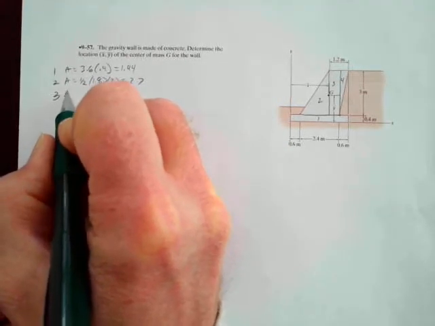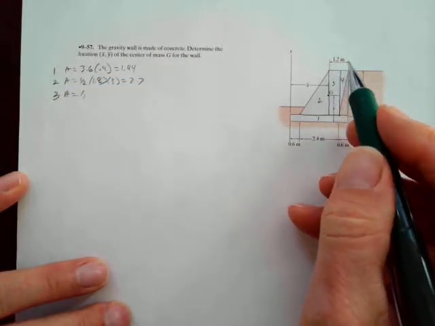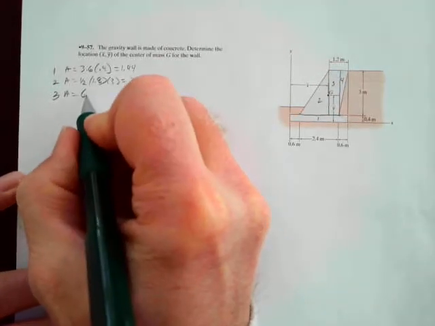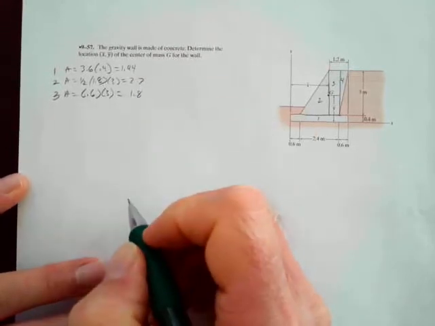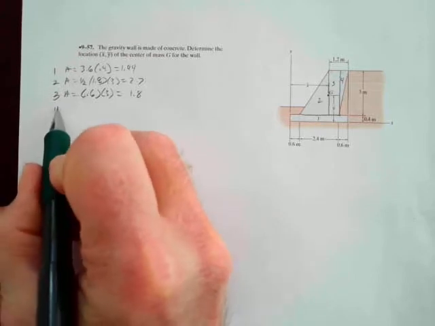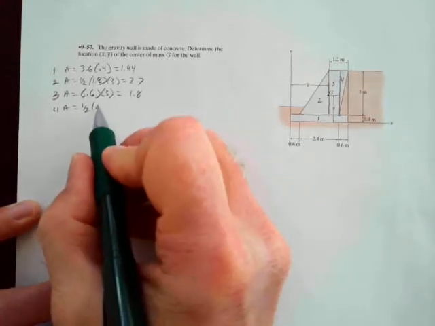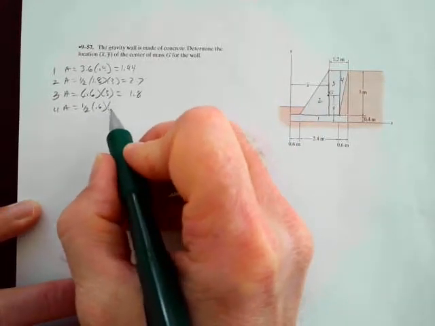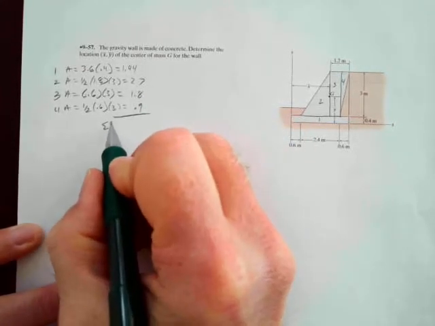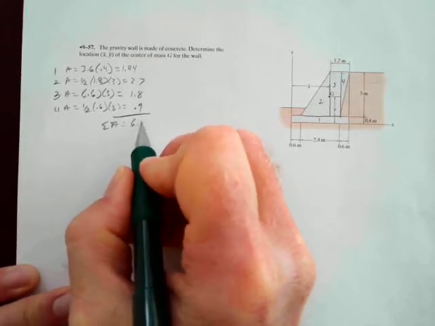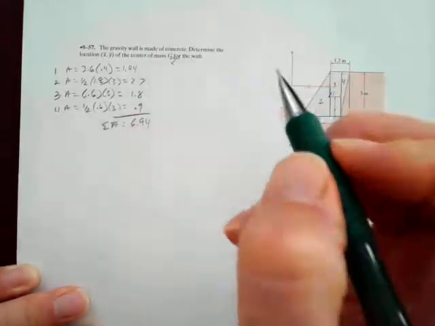Number 3, the area is equal to the width, 0.6, because that's 1.2 minus 0.6 is 0.6. So 0.6 times the height 3, and that's 1.8. And then for number 4, the area again is 1/2, and the base here is 0.6, and the height is 3, and that equals 0.9. We'll total up those areas and get the sum of the areas equals 6.94.